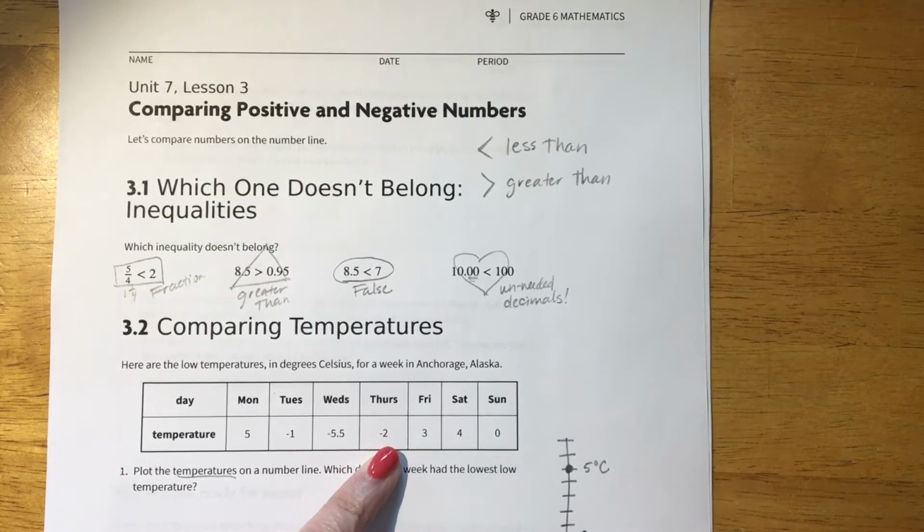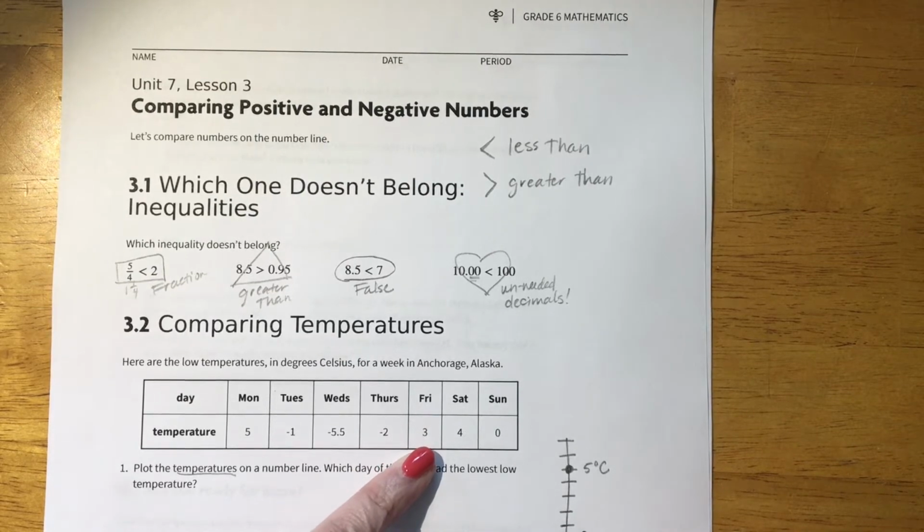Next is Thursday at -2. So again, 0, -1, -2. And it's kind of getting squishy here, so I'm going to do it over here. -2 degrees Celsius. Should have given myself more room, but that's okay. And then Friday is 3 degrees Celsius. So that's positive. So 1, 2, 3 degrees Celsius goes over there.